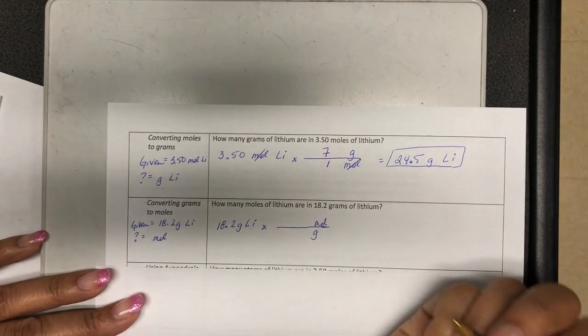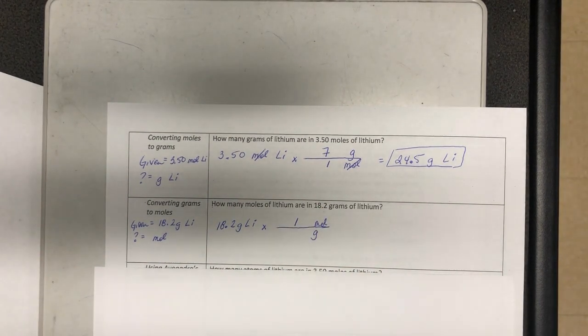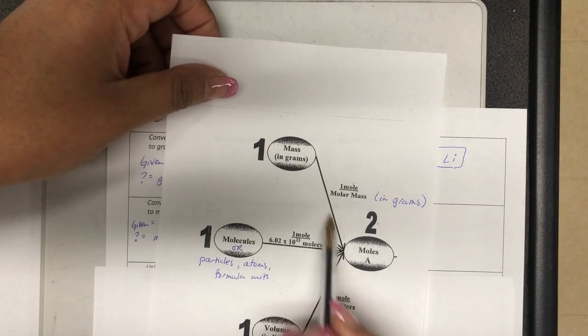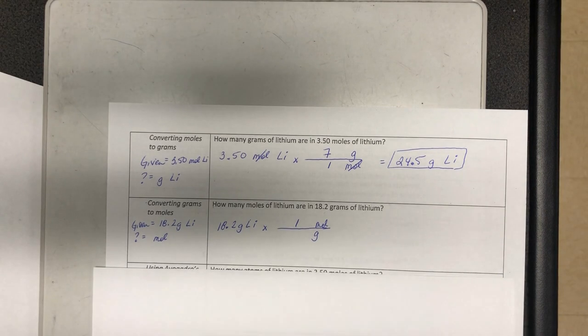What number goes in front of mole? 1. Where do we get that number? You said 1 goes in front of the mole. Where are you getting that from? From the chart. Okay, so here's my 1 line. 1 goes in front of the mole. Okay, and then I need the molar mass.